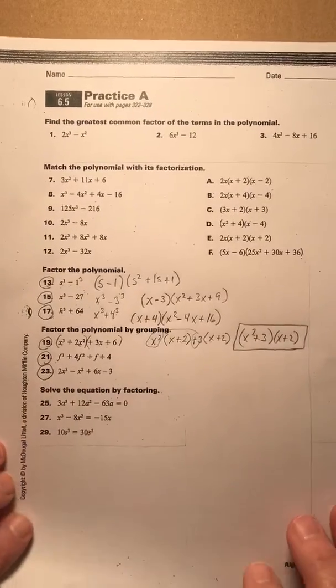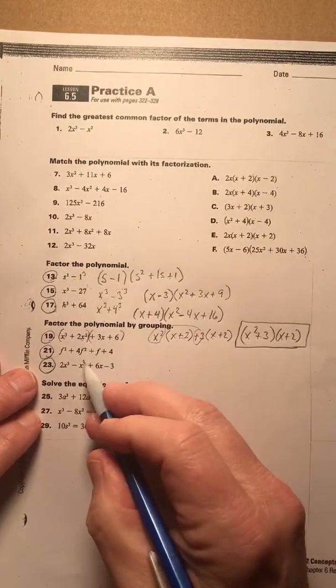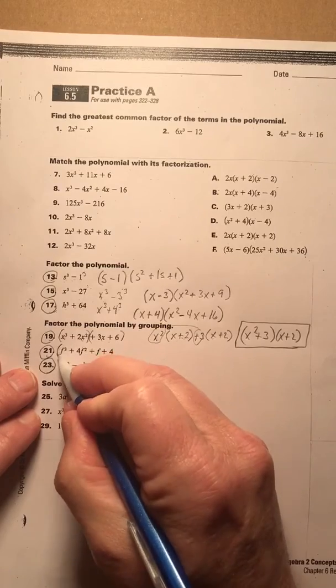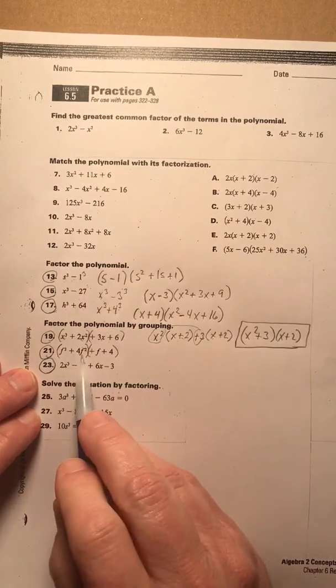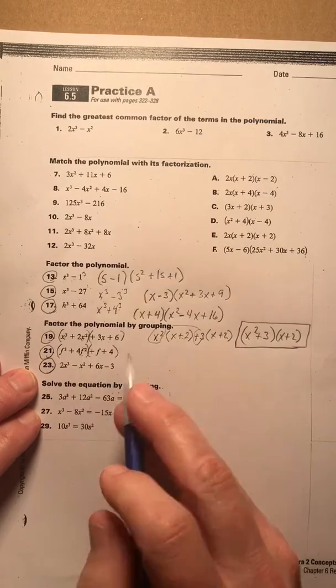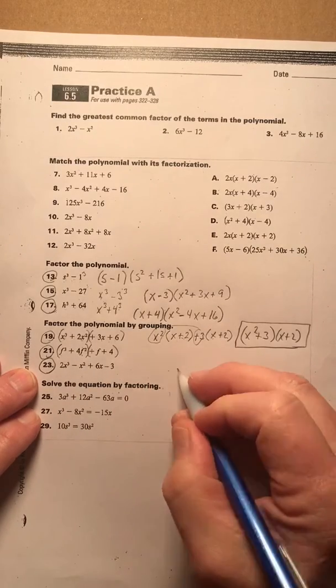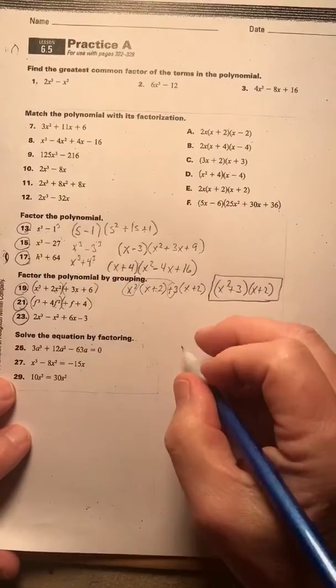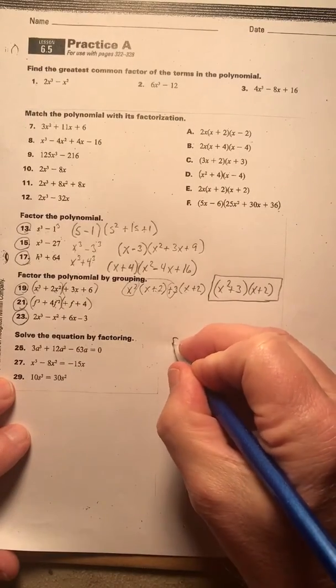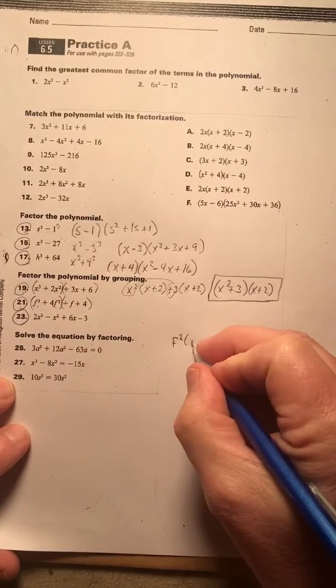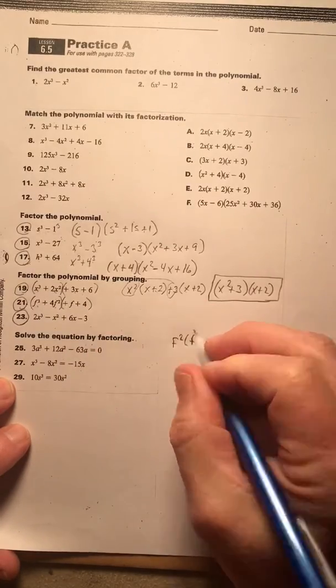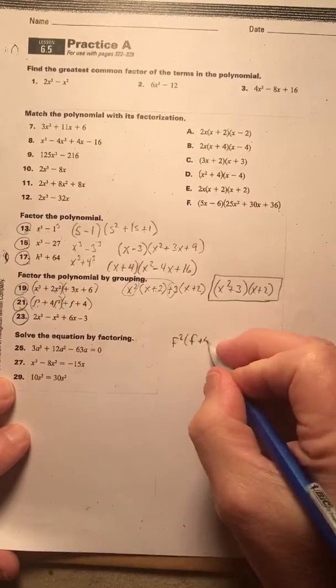All right, the next one, 21. Again, we're going to factor by grouping because there's 4 terms. The first 2, you notice we can factor an f squared out. So we write down our f squared that we factor out. Divide that by f squared. We get an f, plus divide that by f squared. We get a 4.